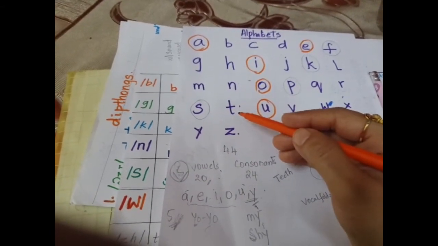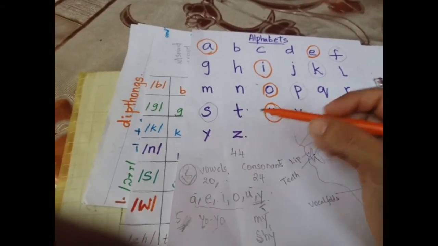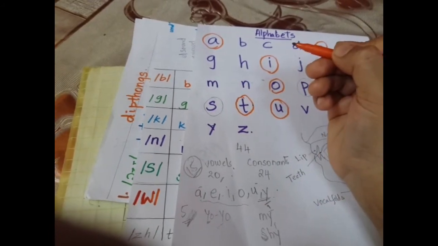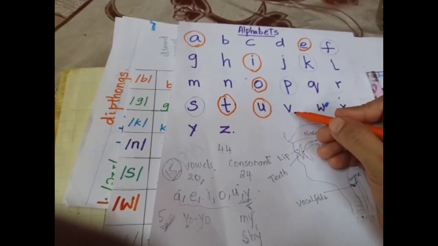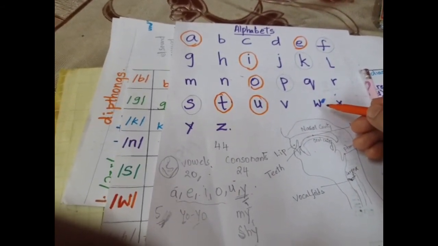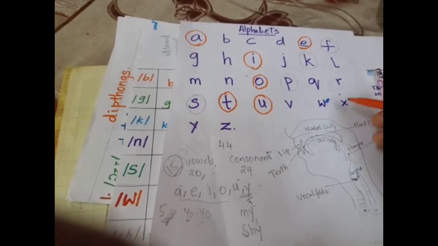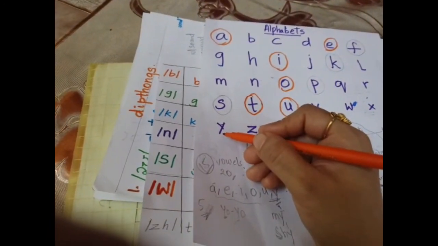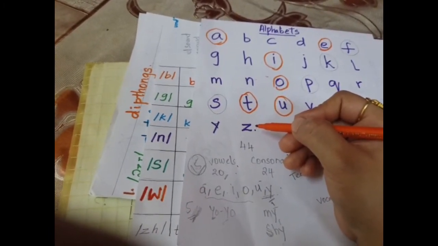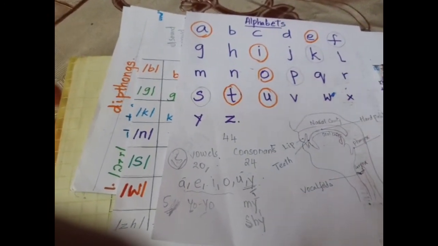T, it doesn't have a vibration, so it comes under the unvoiced. V, there is a vibration. W, there is a vibration. X, there is a vibration. Y, there is a vibration. Z, there is a vibration. So it is divided into voiced and unvoiced. You got what I mean to say.